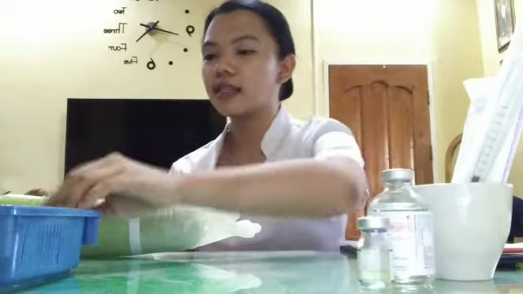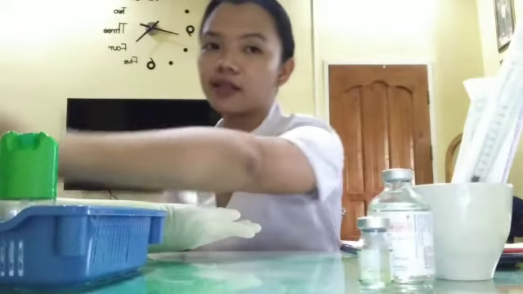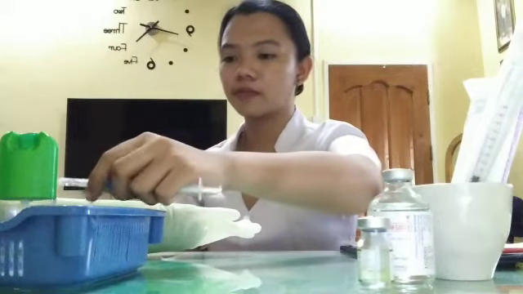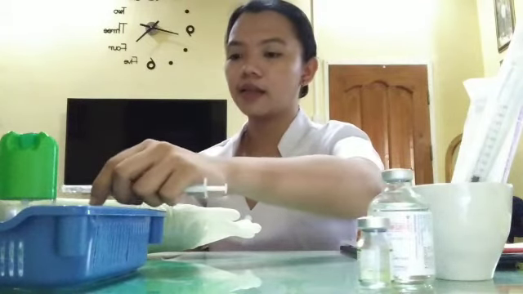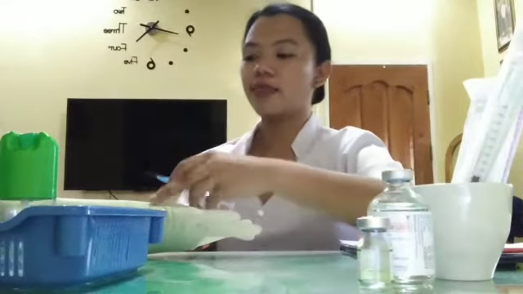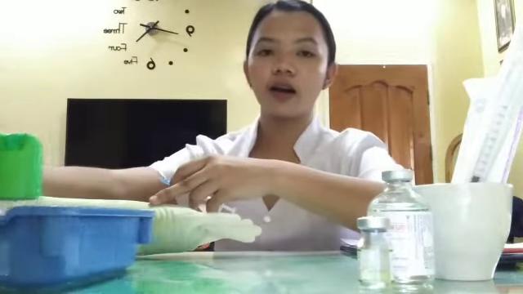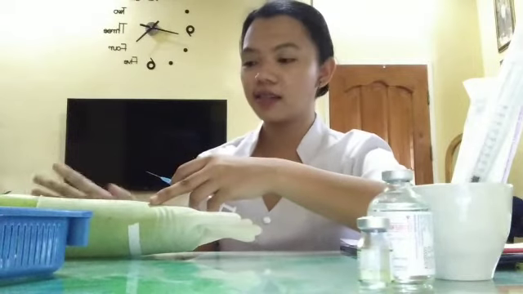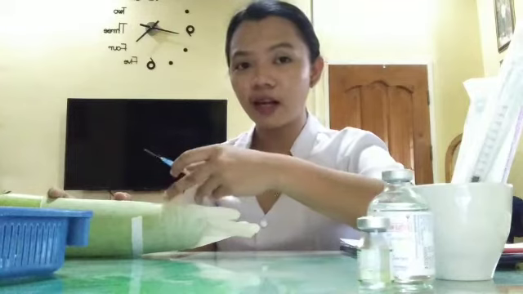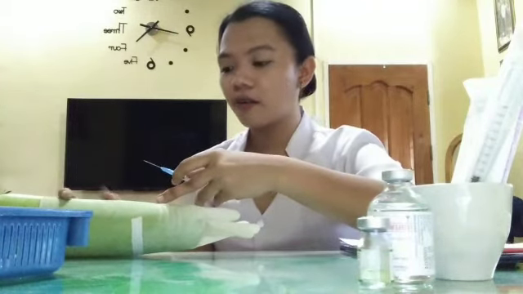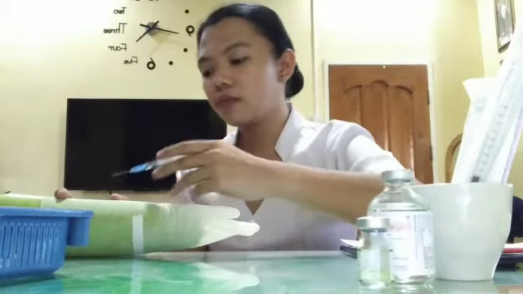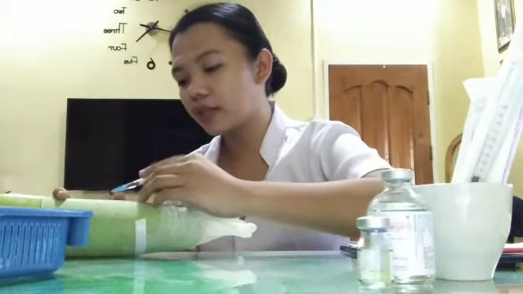Next, we will grab the injection, and then we will uncap, and then we will put our non-dominant hand and stretch the skin of the patient, and then we will inject.